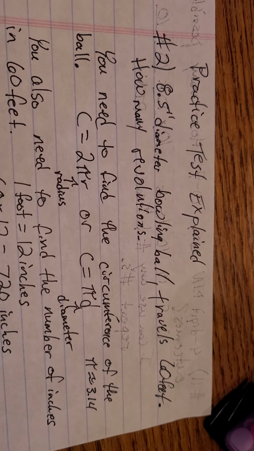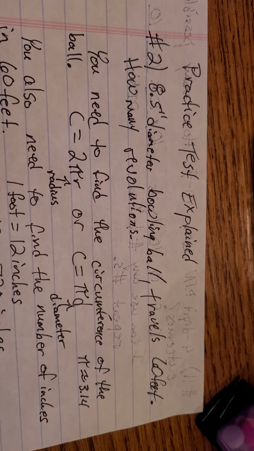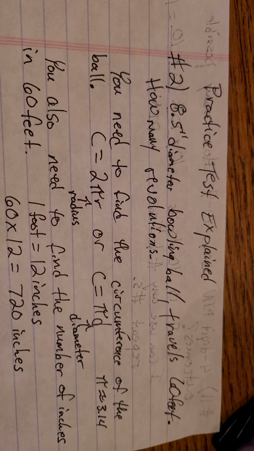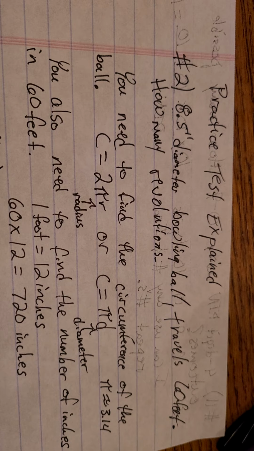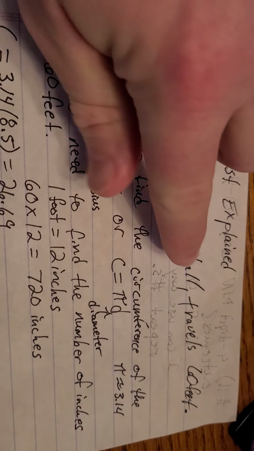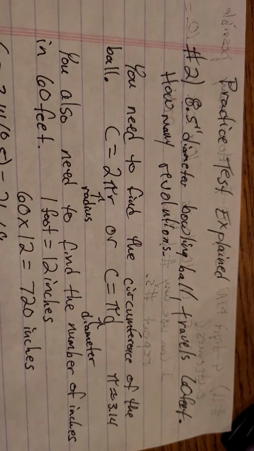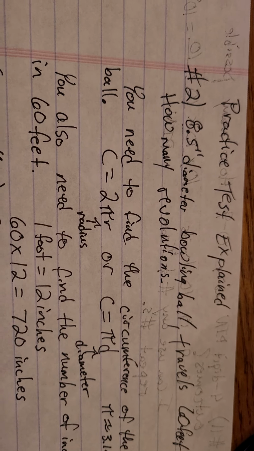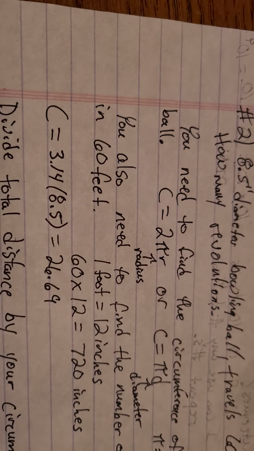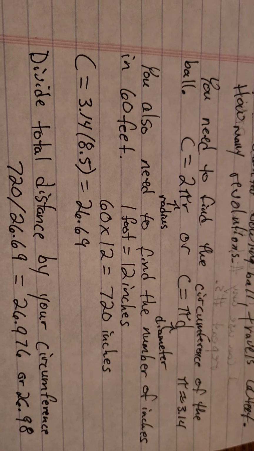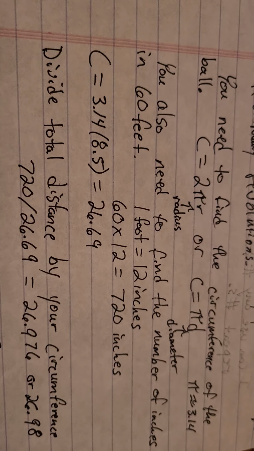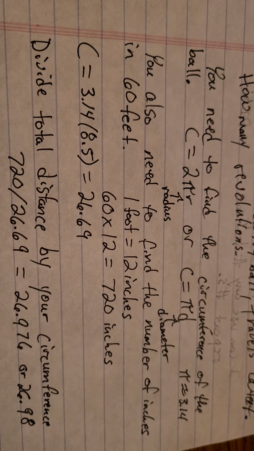Circumference is either 2 pi r, where r is the radius, or pi times the diameter. Since we're given the diameter and we know that pi is 3.14, you're just going to take 3.14 times 8.5. You also need to find the number of inches in 60 feet because they gave you the size of the ball in inches, but the total distance traveled in feet. One foot is 12 inches, so you take 60 times 12 and you get 720 inches. Then you divide the total distance by your circumference, so 720 total inches divided by 26.69.